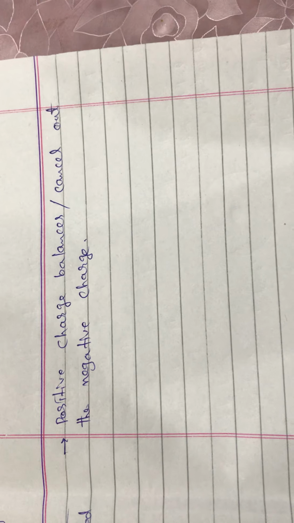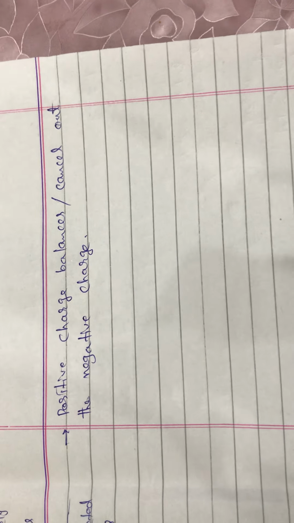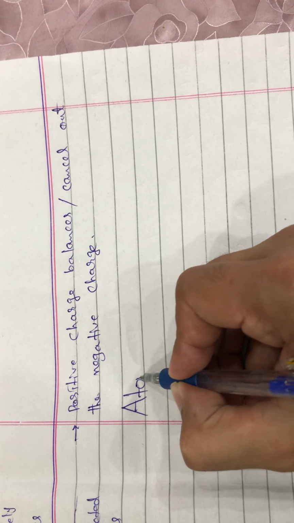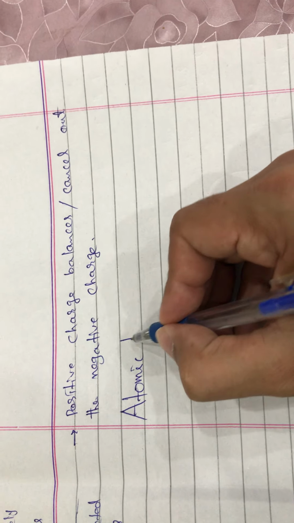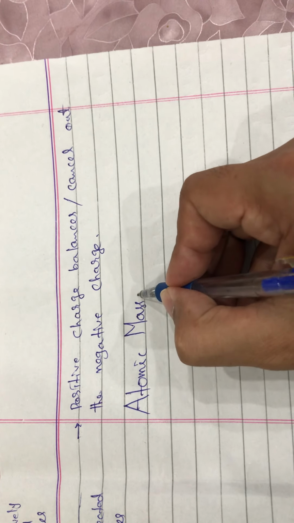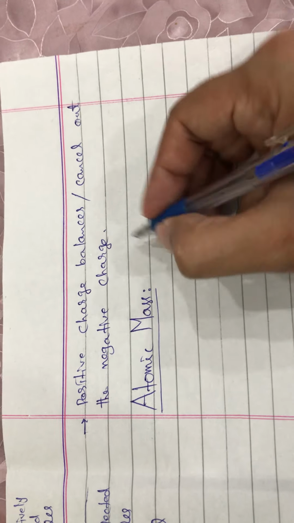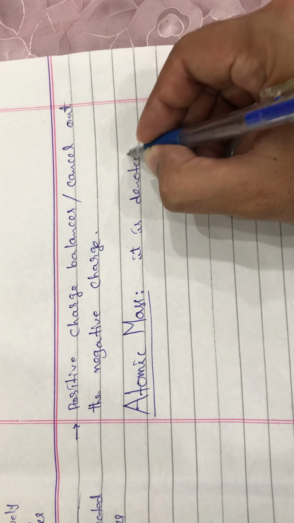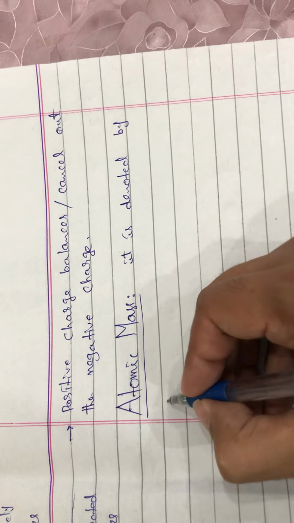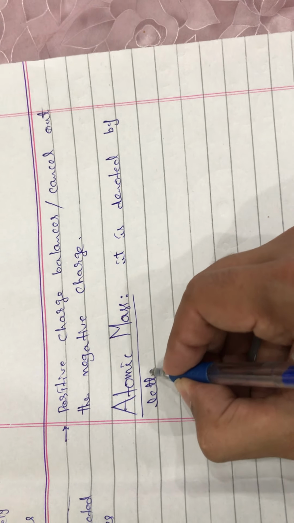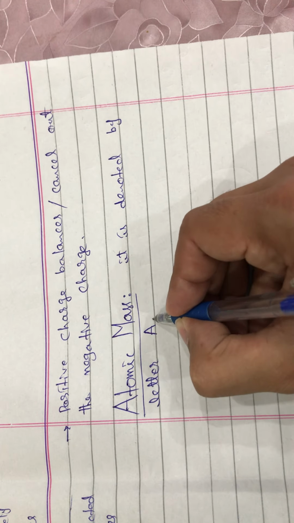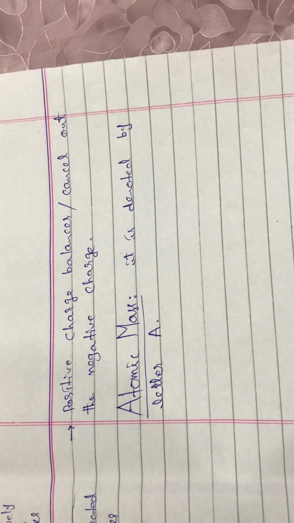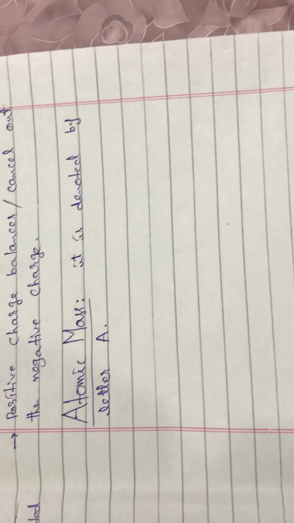Now the second term that we were learning, and it is atomic mass. It is denoted by letter A. Atomic mass is denoted by letter A. So what is atomic mass?